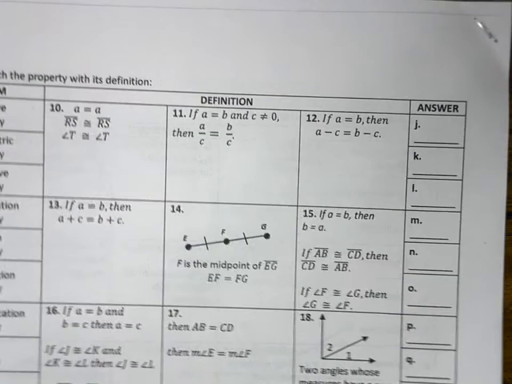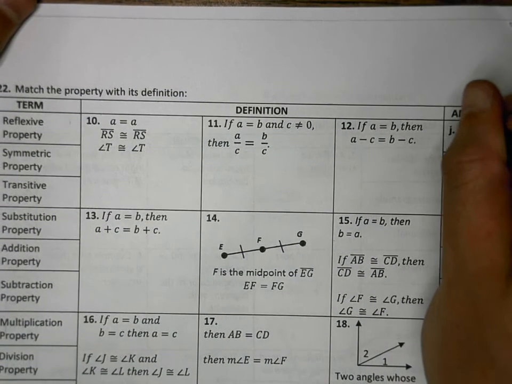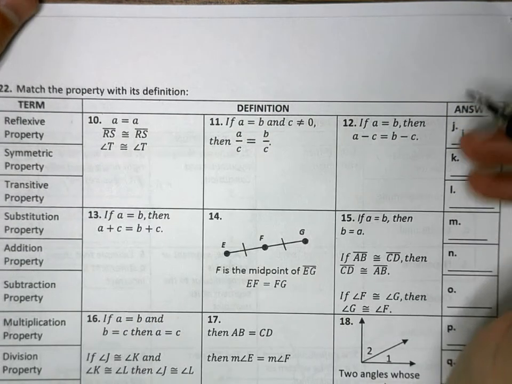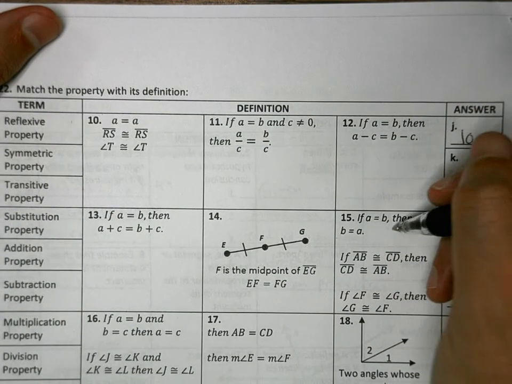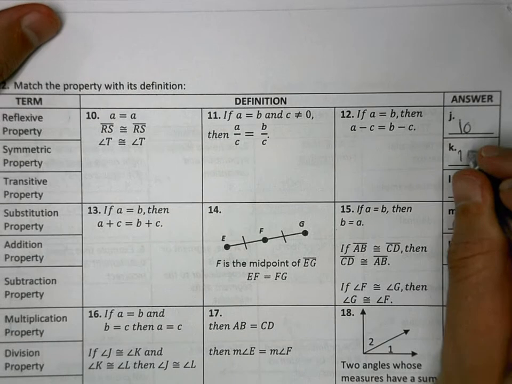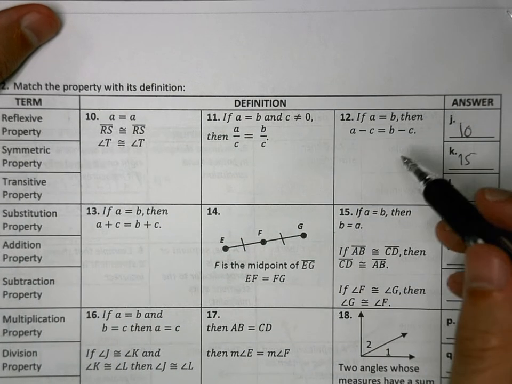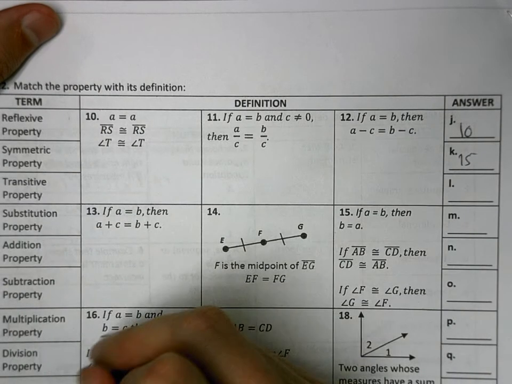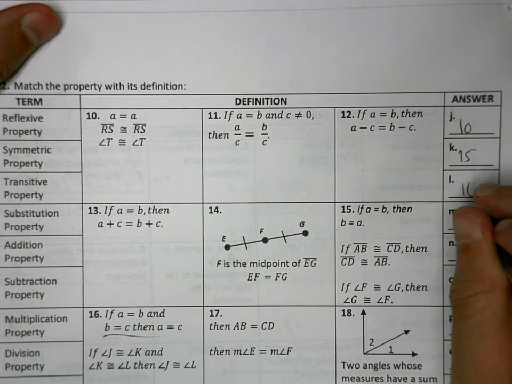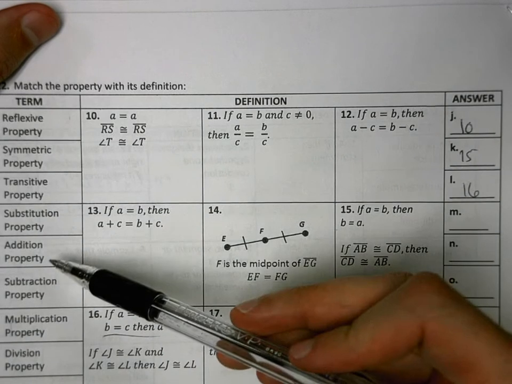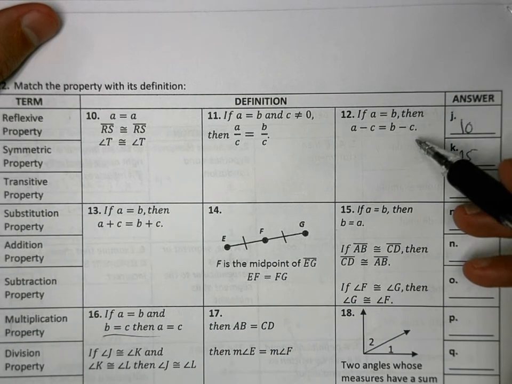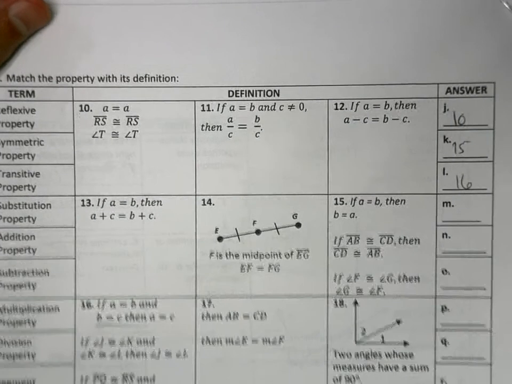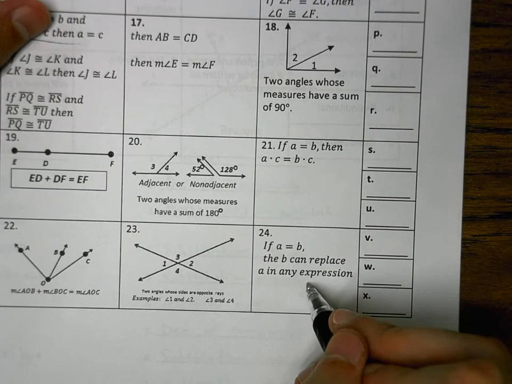Okay, the reflexive property is anything equals itself, 10. Symmetric property is when you can list it backwards. So therefore, if A equals B, then B equals A, that's 15. The transitive property is if A equals B, then B equals C, then A equals C, so that's 16. Substitution property is where you replace stuff. So where is one where we replace it? So 24, if A equals B, then B can replace it in any expression. It's 24.